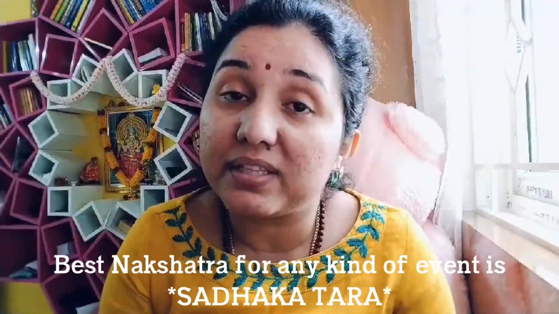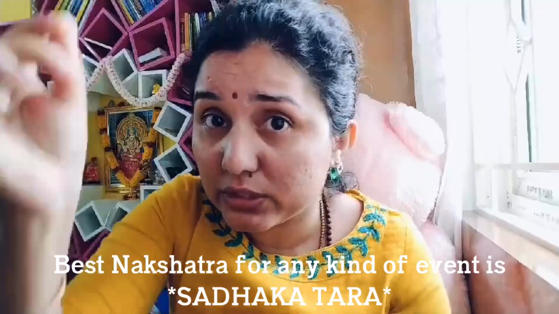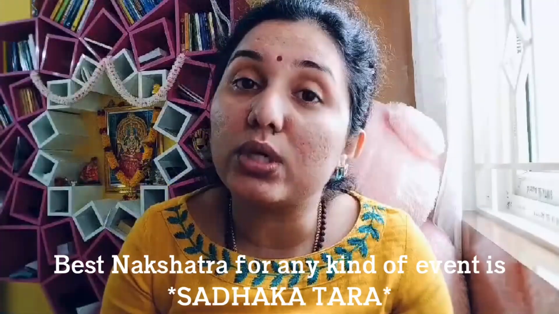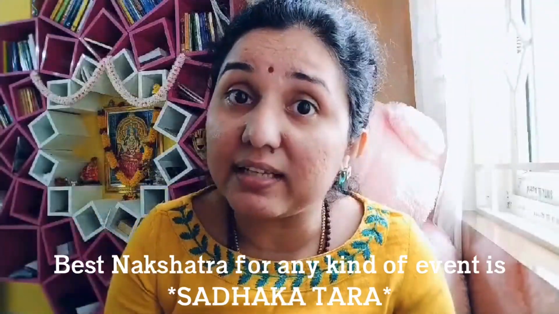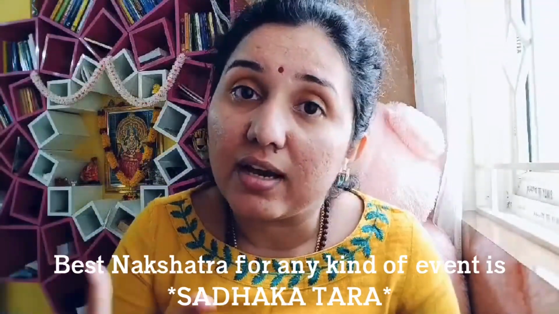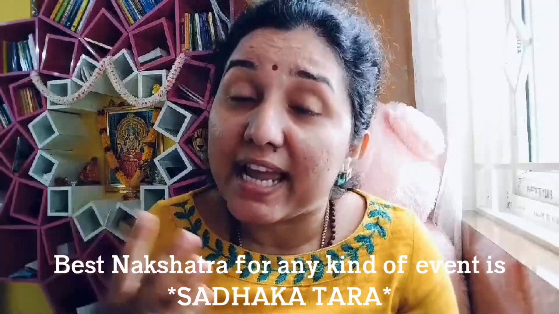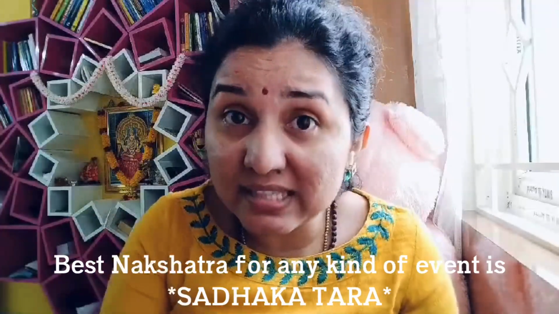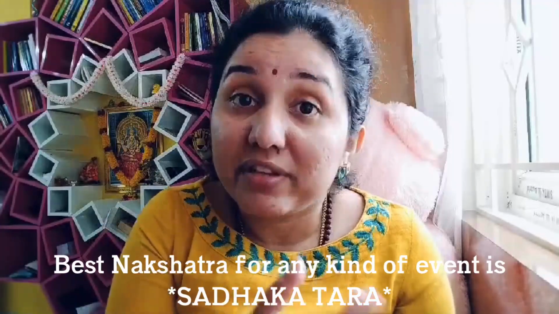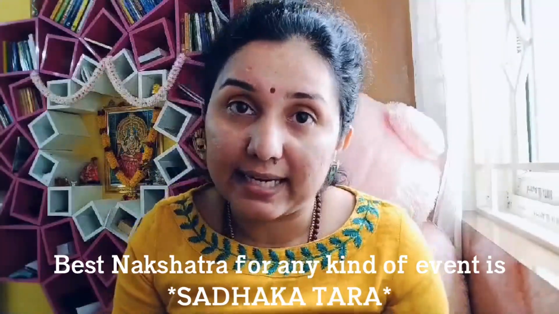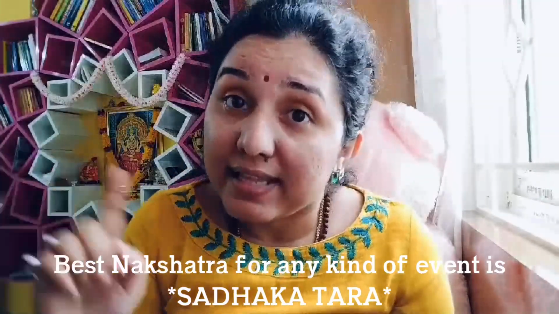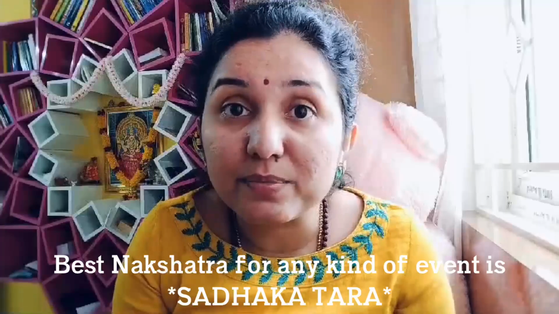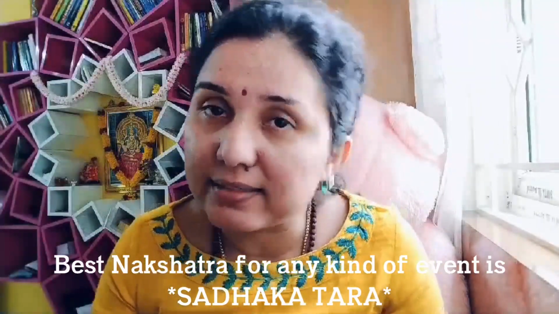So the best nakshatra in all this 9 category will be the Sampat Tara. So any Tara which will fall in the Sampat Tara will be suitable for any kind of event. So it is for the job interview, it is for the client meeting, for the commencement of any auspicious activity or any kind of business also, or any financial investment. For all these activities, Sadak Tara is the most suitable nakshatra. The next comes the Sampat Tara, then comes the Kshema Tara, Mitra Tara and Ati Mitra Tara.